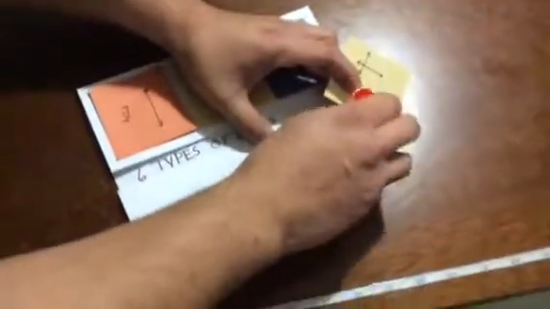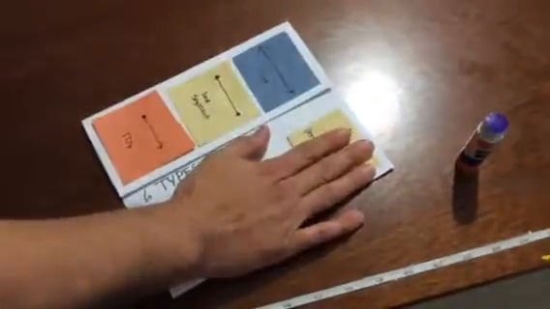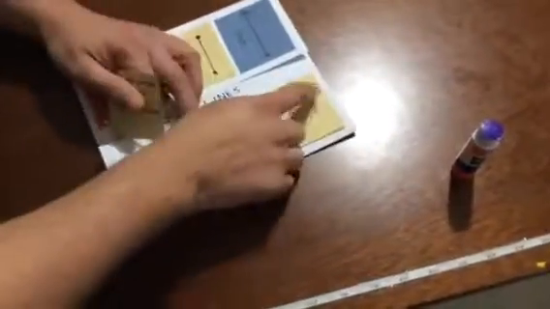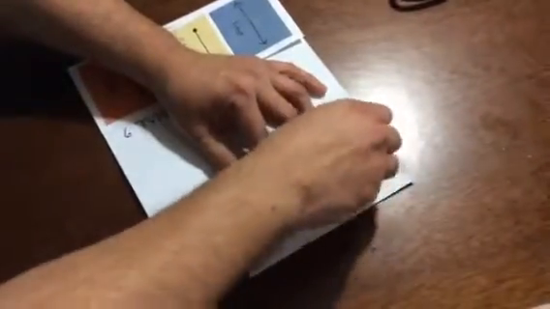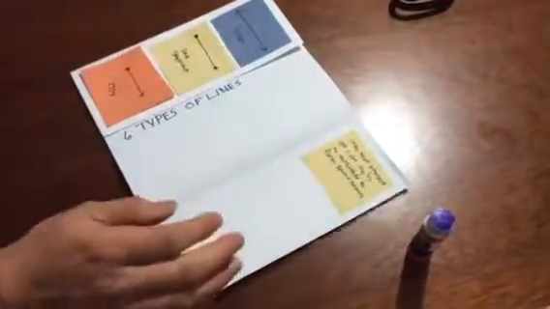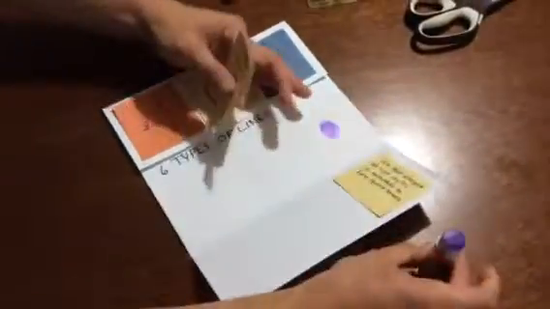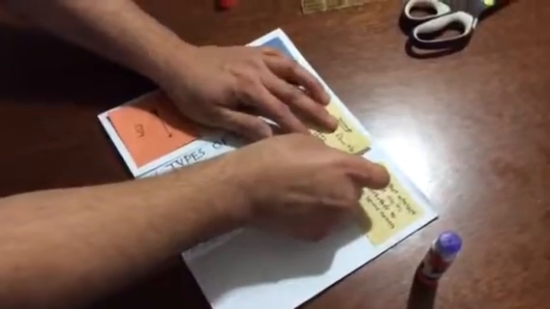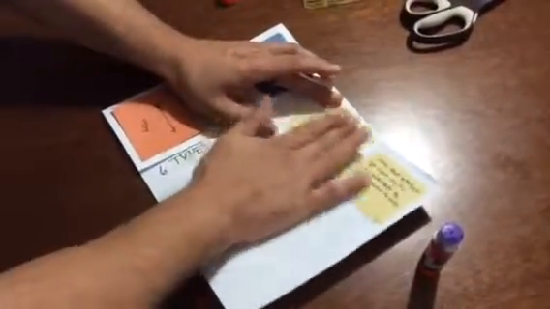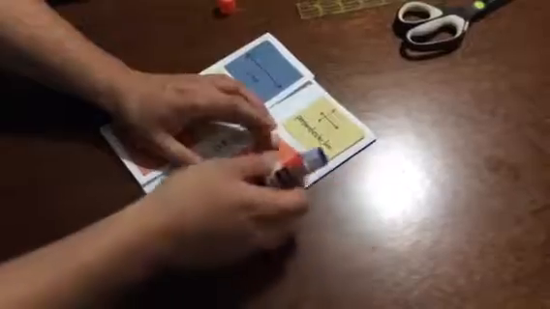Let's go with perpendicular lines. Remember what perpendicular lines are? Lines that intersect at right angles. It has to have the right angles to be a perpendicular line, okay? Let's put the definition there. And an example of that, you can find that in your house or at your school, the tiles on the floor. I put kitchen floor tiles, but it doesn't have to be in the kitchen. You walk in the hallway, you see those perpendicular lines, okay?